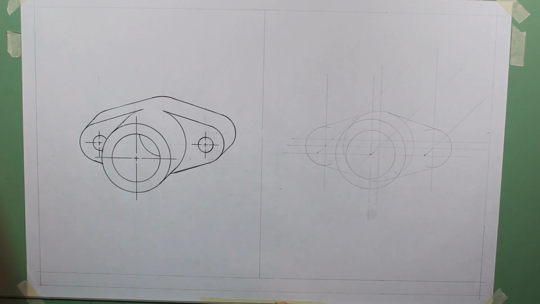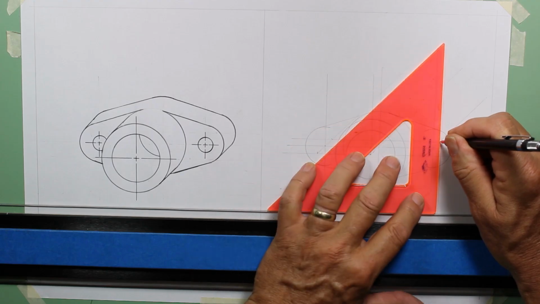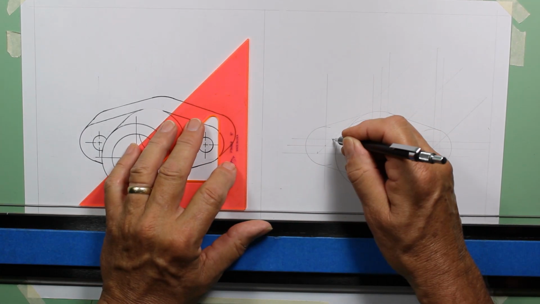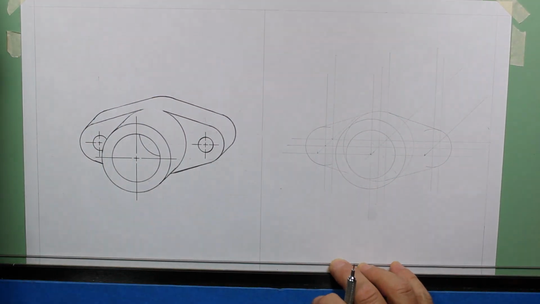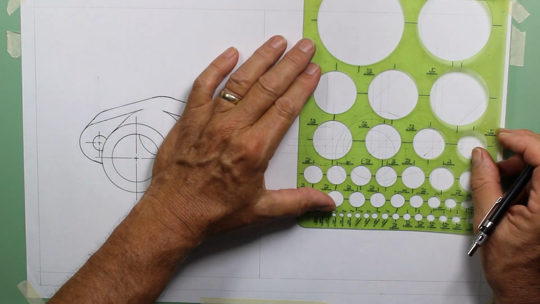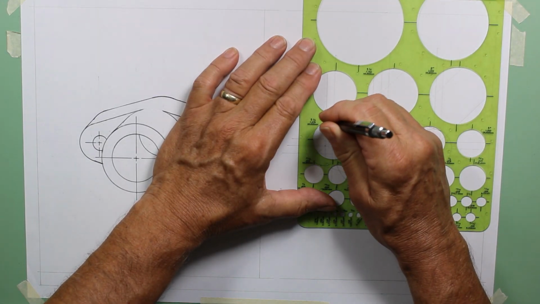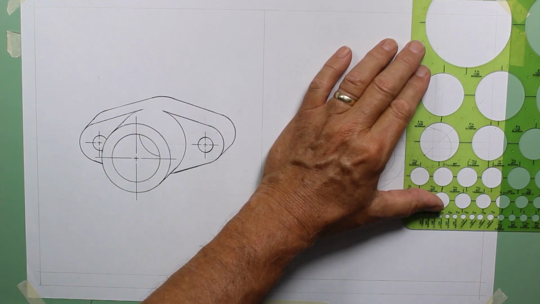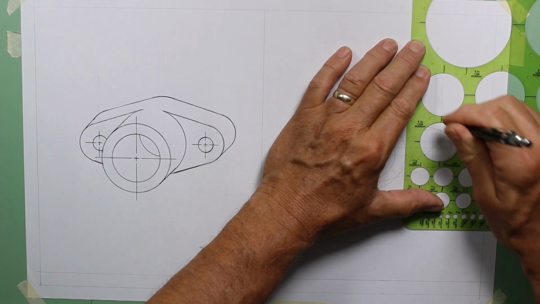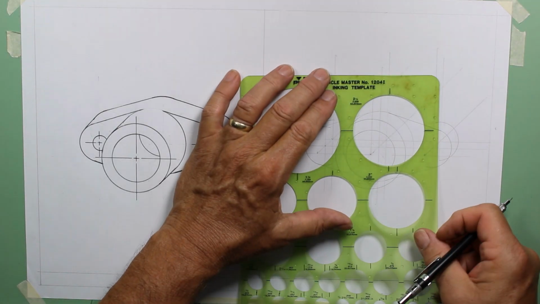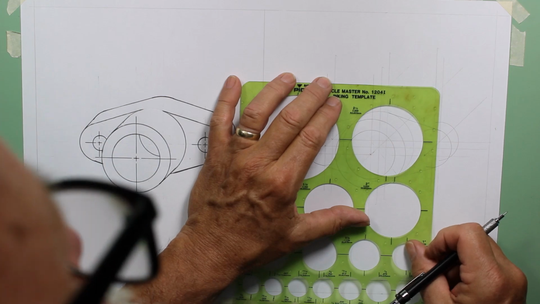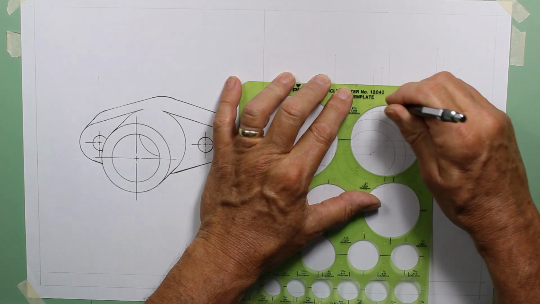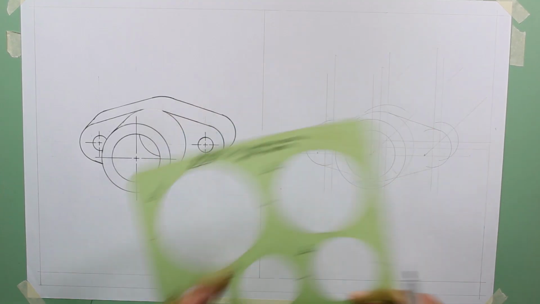Now let's go back and draw in the rear plane, center lines, and circles for the rear plane. And don't need the bottom there.